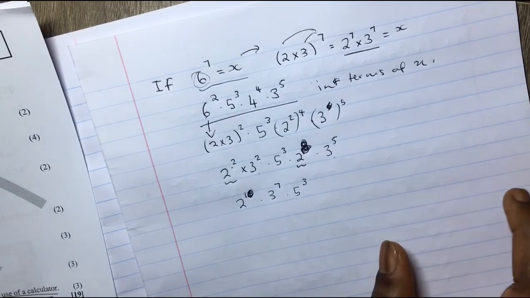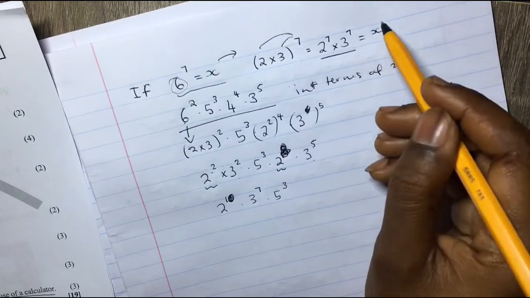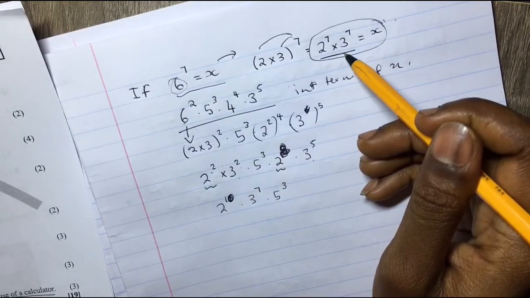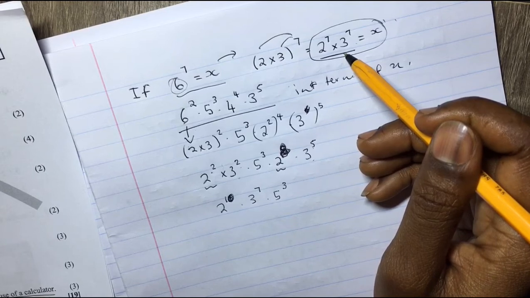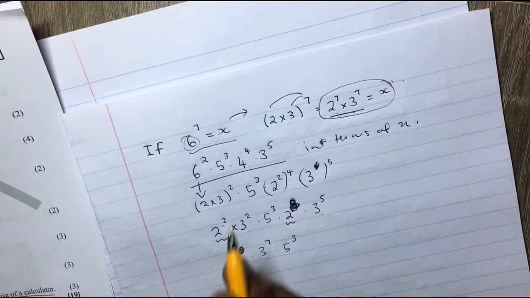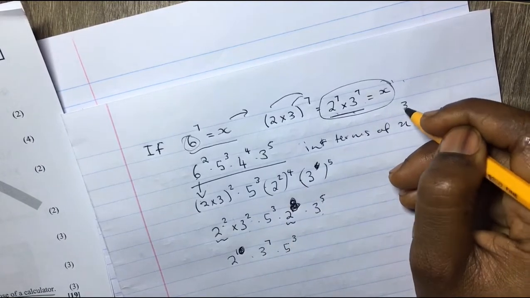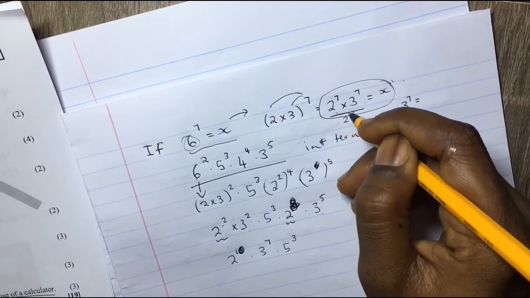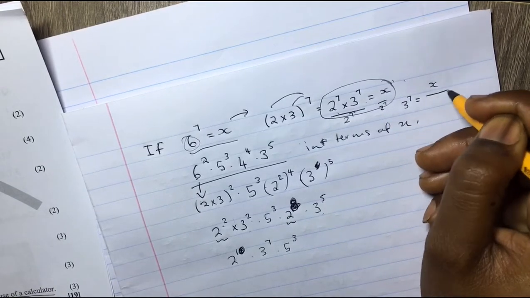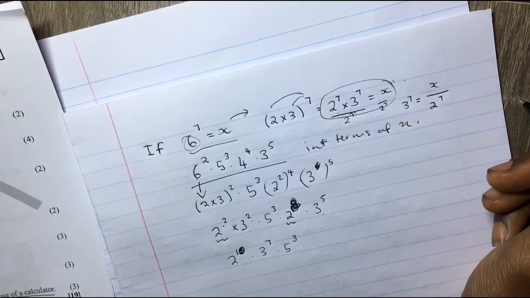So here, what will be the easiest thing to do? I can relate this and that one. I think if I divide both sides by this one, let me see, if I divide both sides by 2^7, I'm going to have x equals 2 to the exponent of 7.